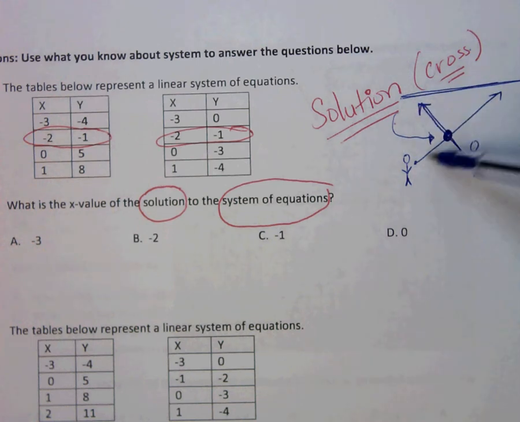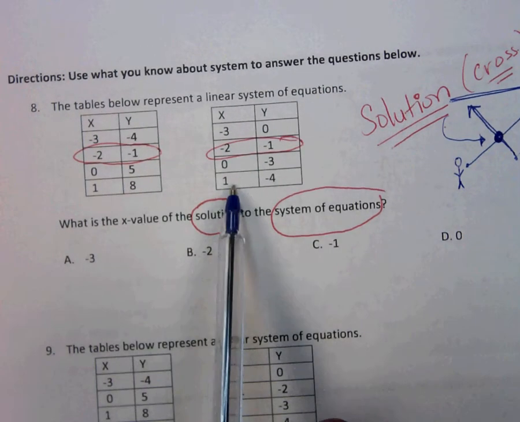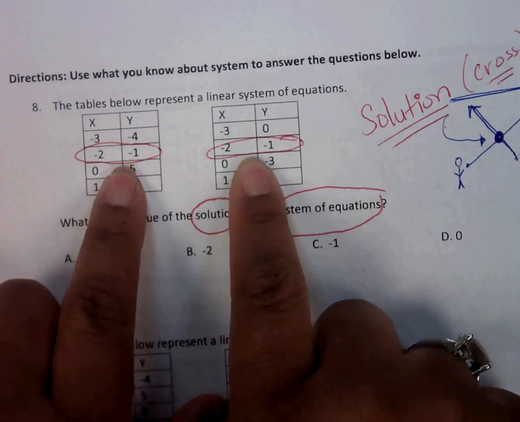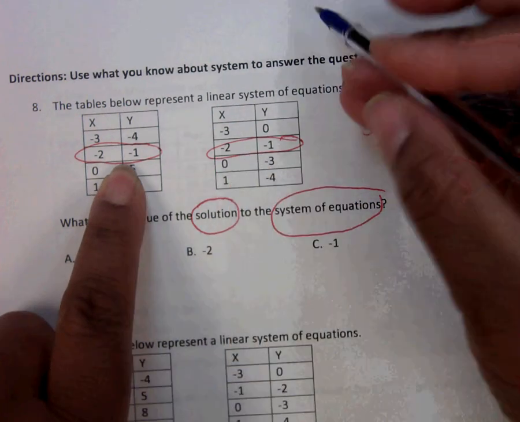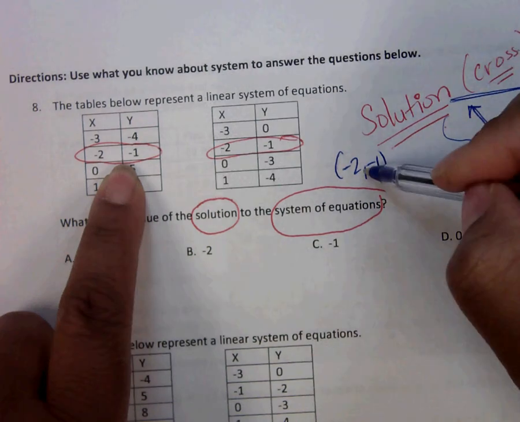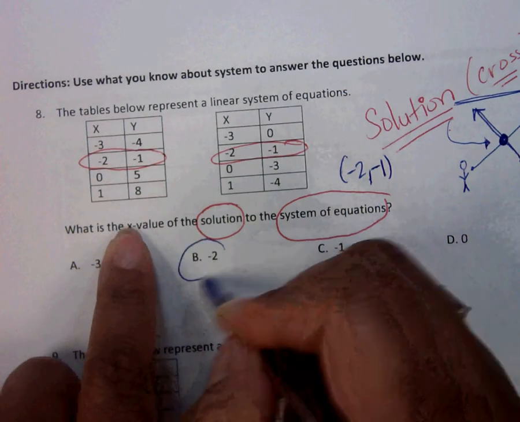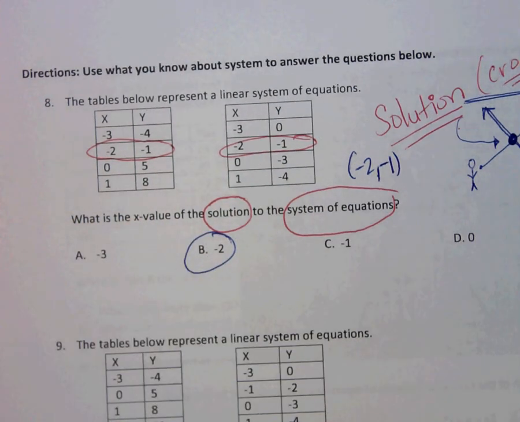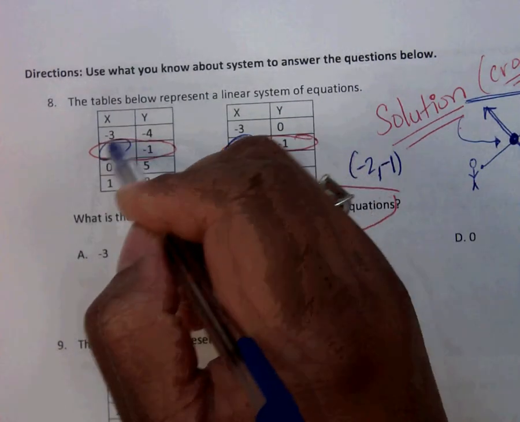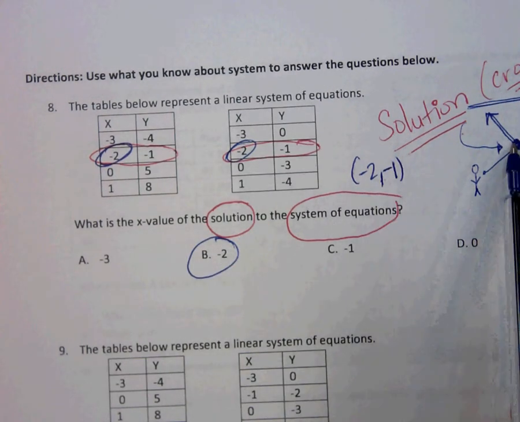When looking at the two equations graphed, it looks like this. When looking at the two equations and looking at their tables, it looks like this. So the solution is (-2, -1). Excuse me. It asks for the x value. The answer is B. That is the x value of the solution, of where they cross.